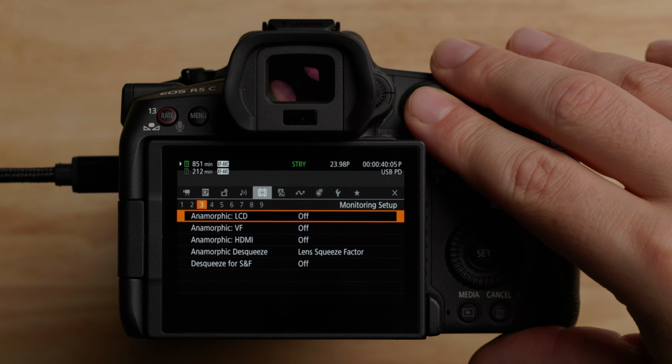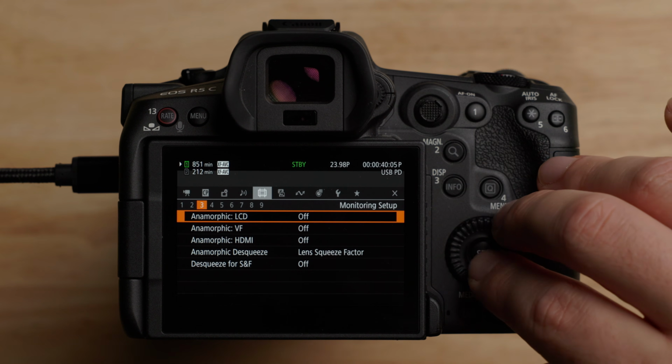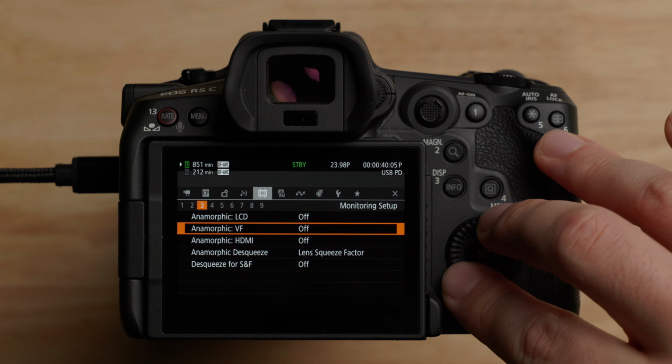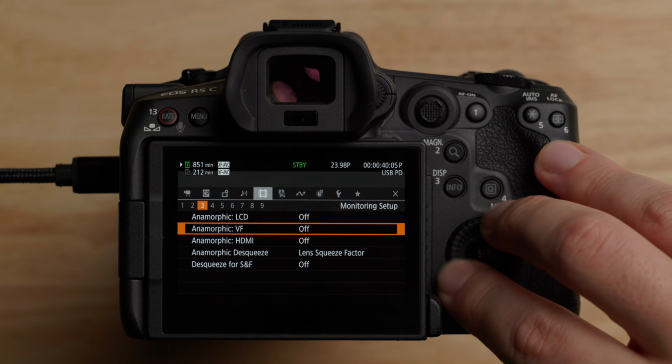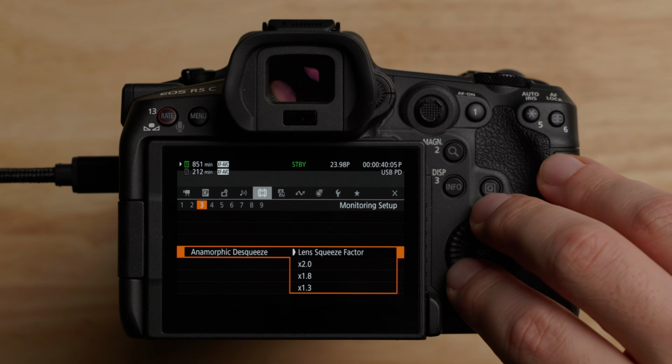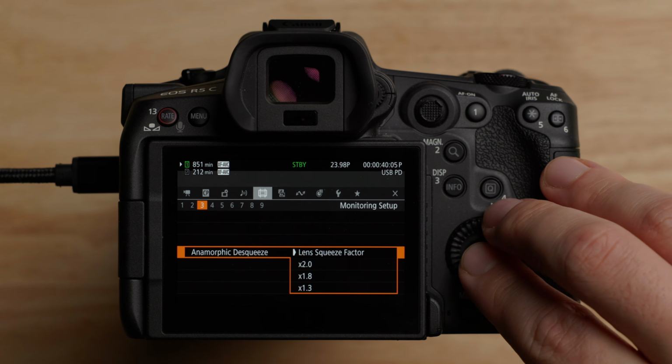Onto the third page here, we have our anamorphic support. So if you want the camera to de-squeeze over LCD, viewfinder, HDMI, you can turn those on or off separately, and you have to just choose which squeeze factor you want. Of course, we have missing ones. We only have 1.3, 1.2, and 2x de-squeezes.